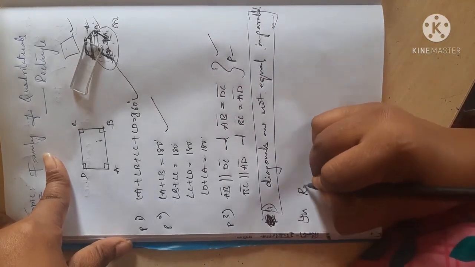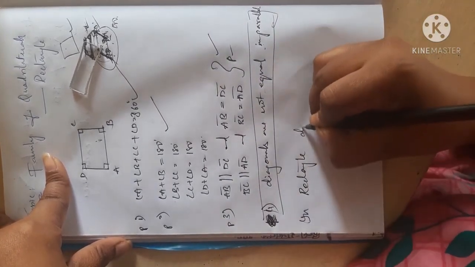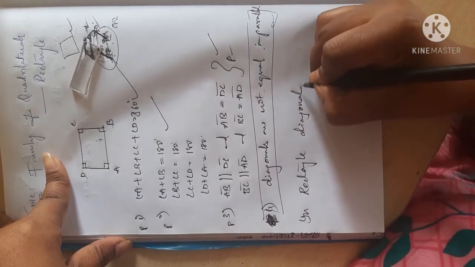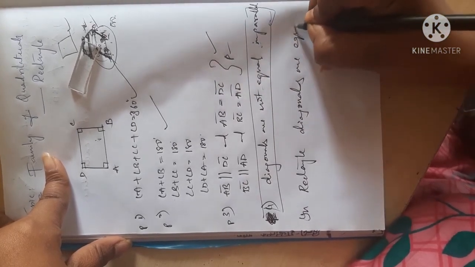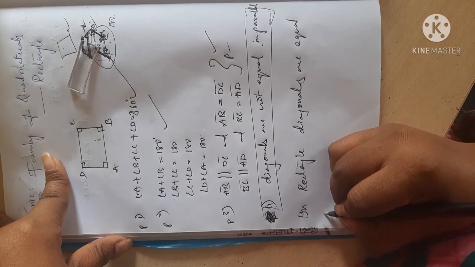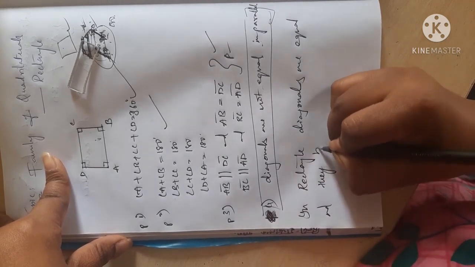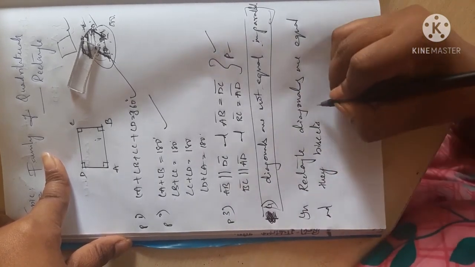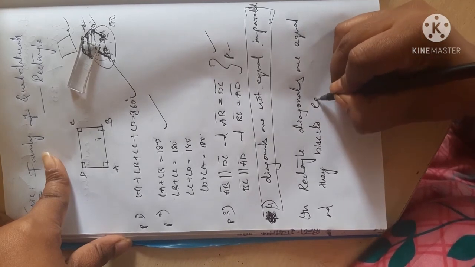In a rectangle, diagonals are equal and they bisect each other.